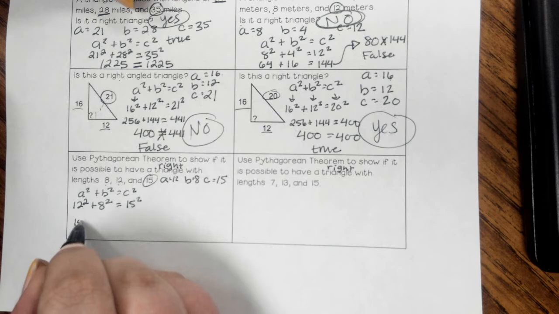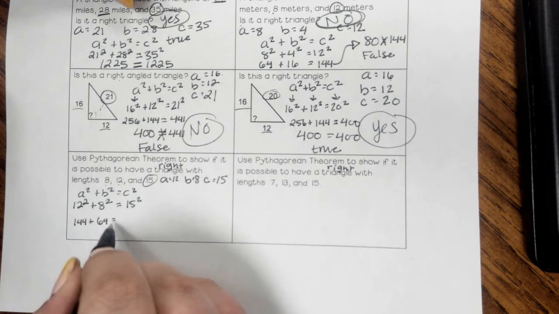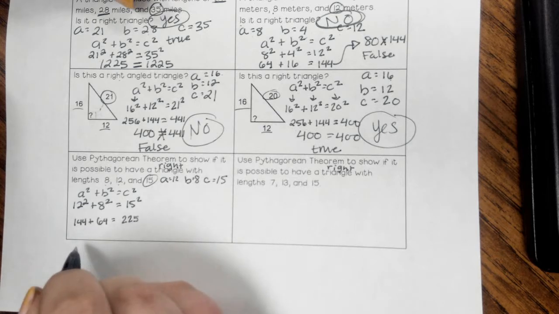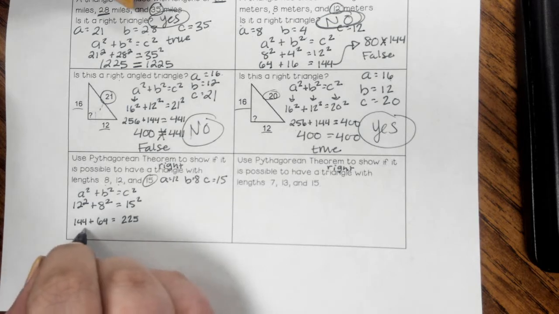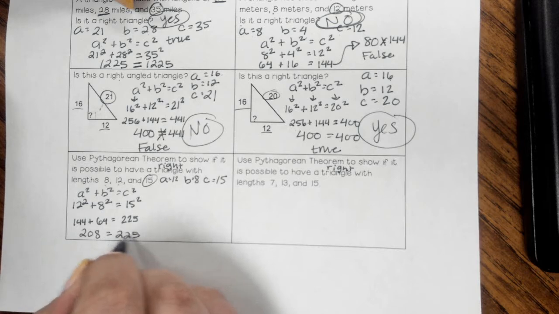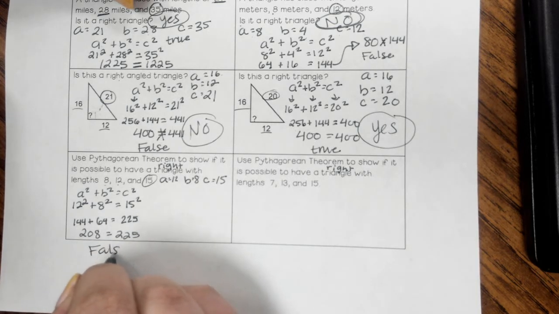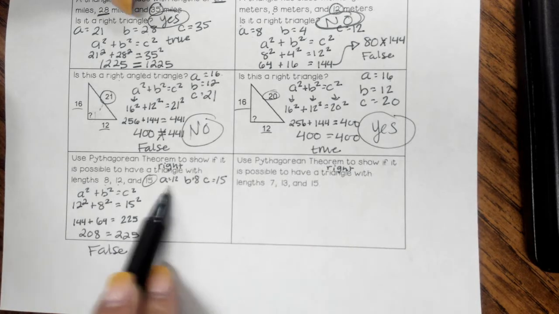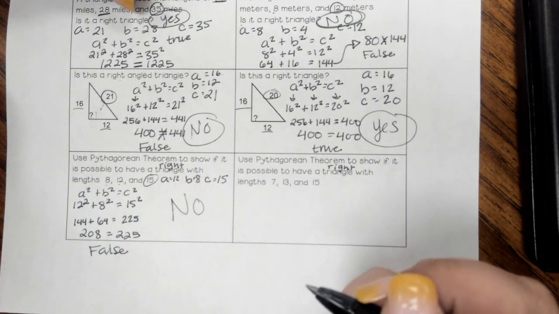12 squared is 144. 8 squared is 64. And 15 squared is 225. 144 plus 64 is 208. 208 does not equal 225. This is false. Since Pythagorean theorem was false for these three side lengths, this is not a right triangle.